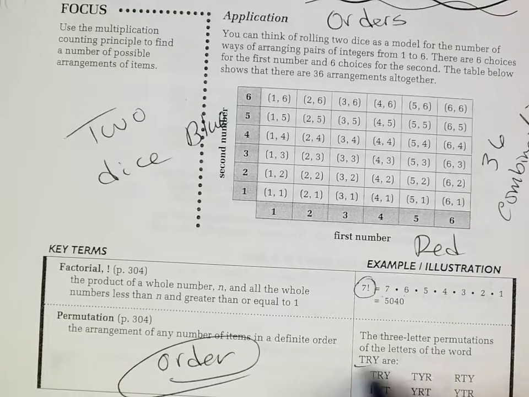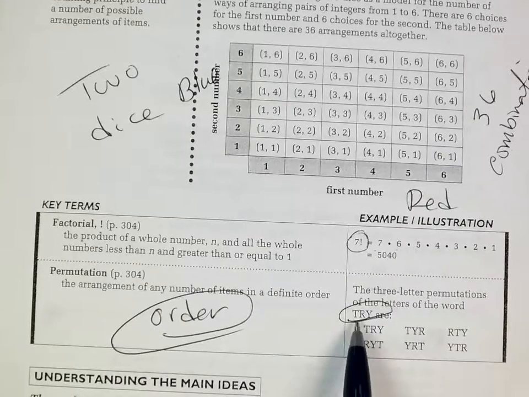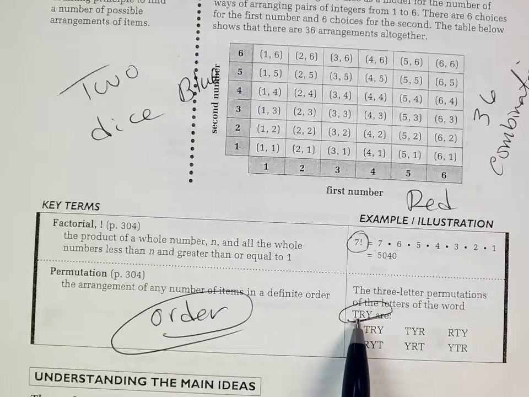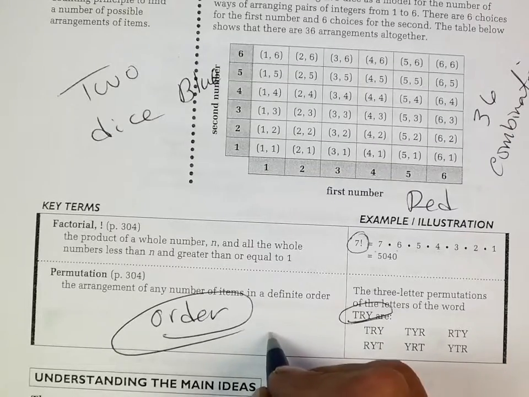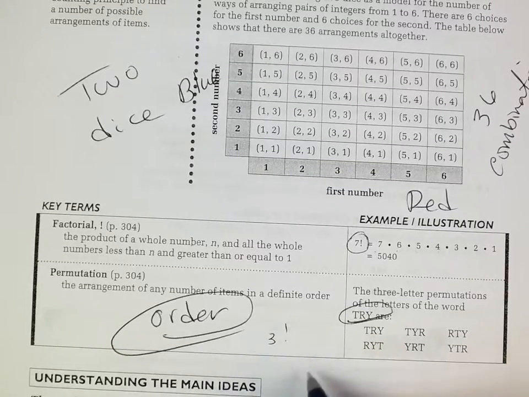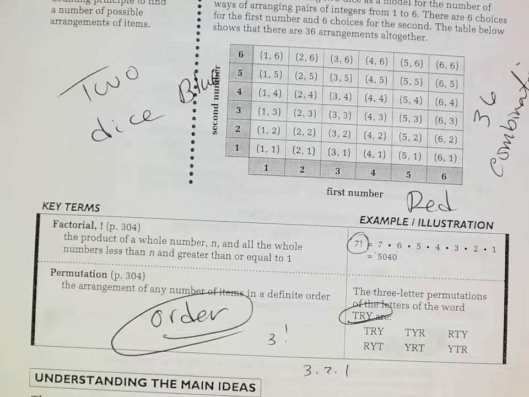Now, in the next example, it's just easy. If you had the letters T, R, Y, how many ways can you rearrange those? You can put the T here, and then the R there, but if you looked at them, there's only 6 ways. We can write all 6, but we know that you can also do it as 3 factorial, or 3 ways, and 2 ways, and 1, which makes 6 different ways.